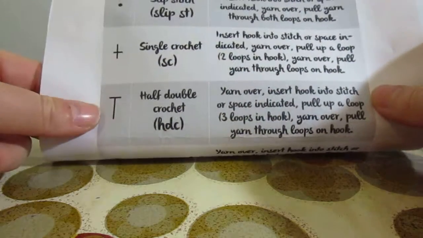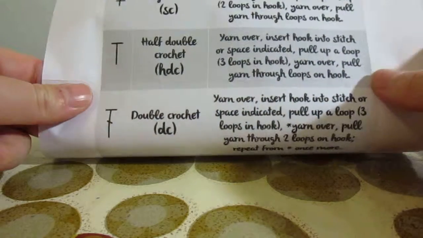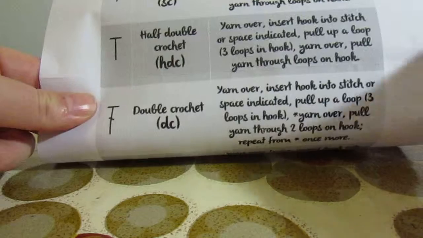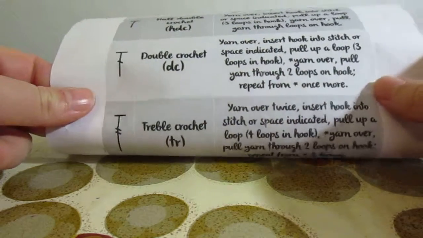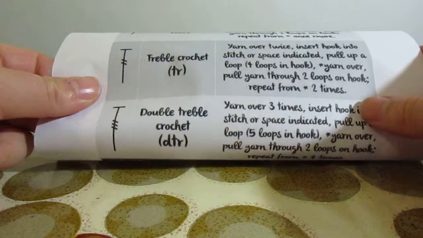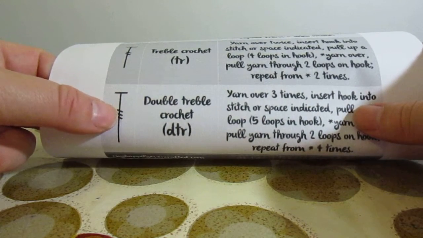Then you get the half double crochet, which is a T, double crochet, a T with one line in the center, treble crochet has 2, double treble has 3 lines, and you can see there's a pattern.